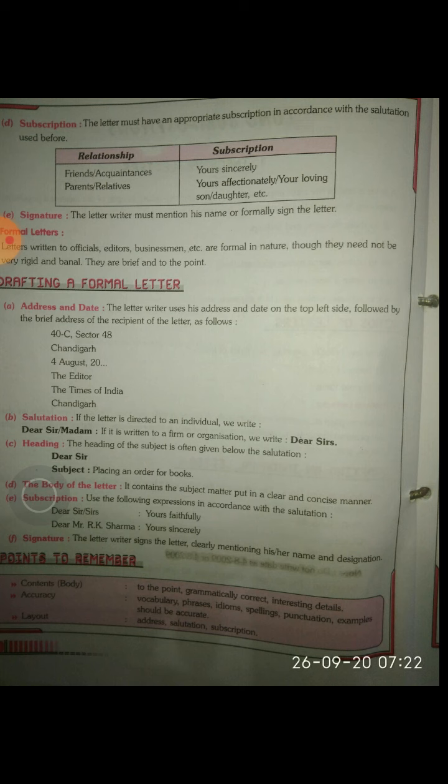Heading: the heading of the subject is often given below the salutation. Remember, whenever you write an informal letter, there is no need to write a heading. But in an official letter, a formal letter, you have to write a heading.